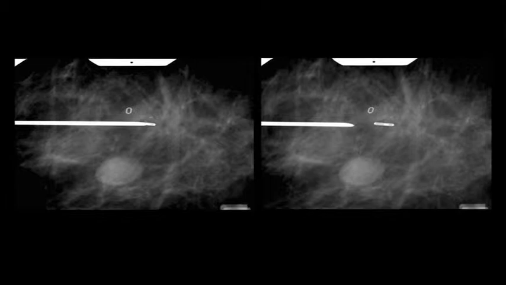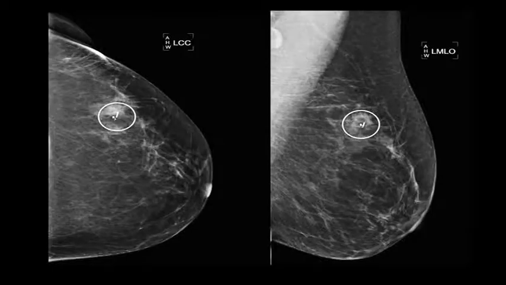These are mammogram images after we have placed the seed. You can see the seed is exactly right next to where the biopsy clip is, and the biopsy clip is exactly in the center of our cancer. The reason this is so powerful and so useful is that I can use the seed to tell me exactly where the cancer is.